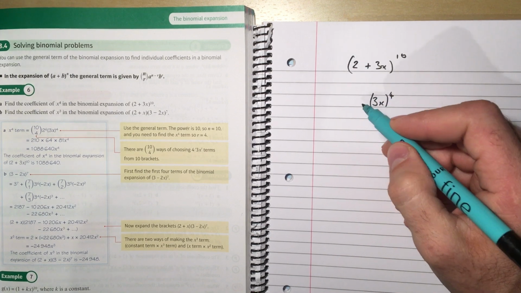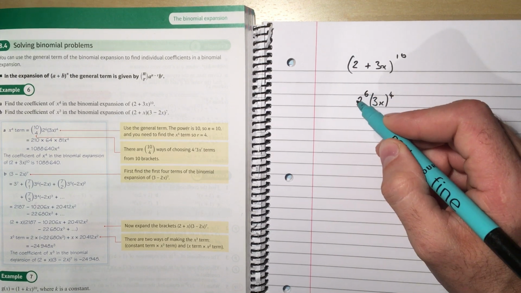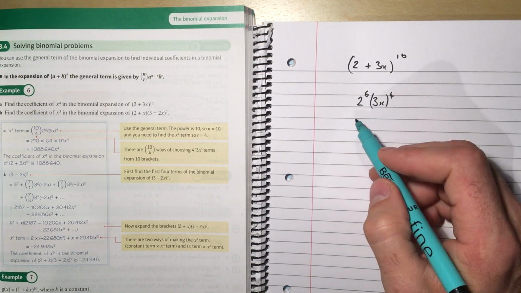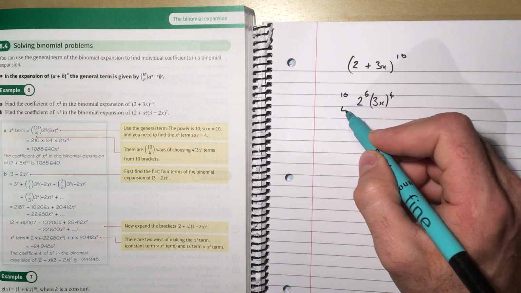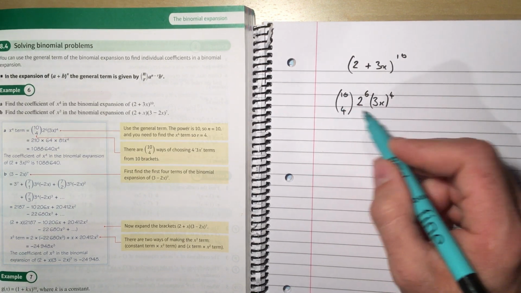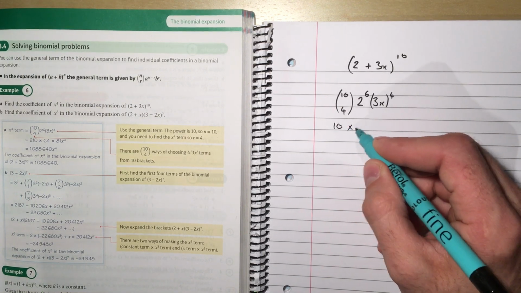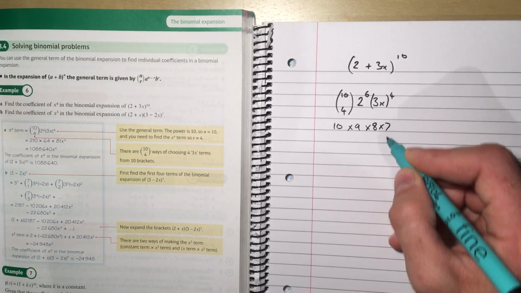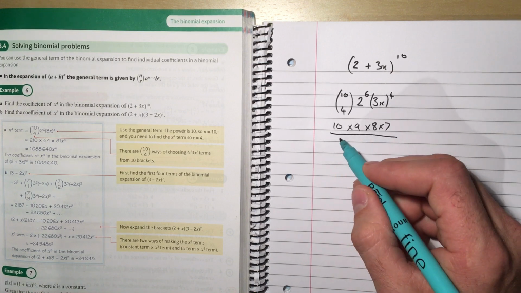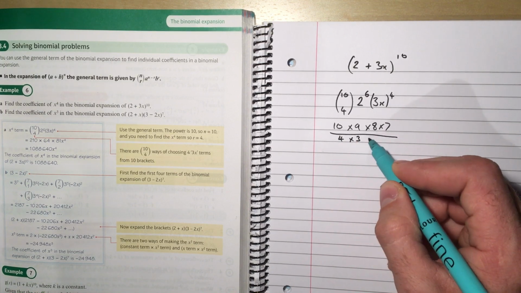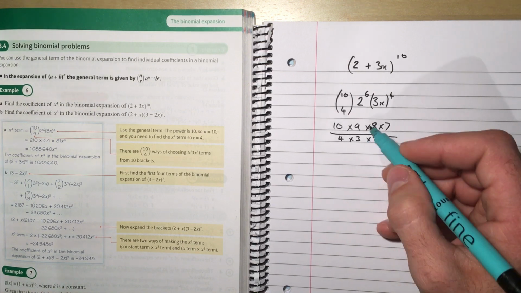So that means the other thing in the brackets, the 2, is going to be to the power of 6. And then what's the coefficient going to be? It's going to be 10 choose 4. So that is going to be our x^4 term. Now 10 choose 4 is 10 times 9 times 8 times 7, 4 things in a row, divided by 4 factorial. So that's 4 times 3 times 2, and then of course times 1.